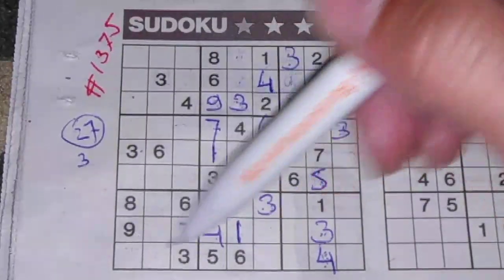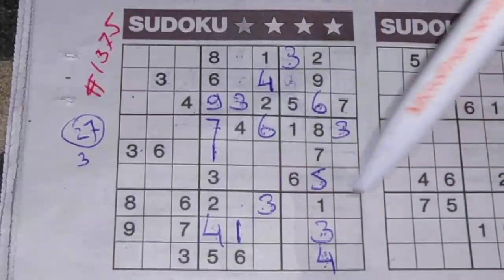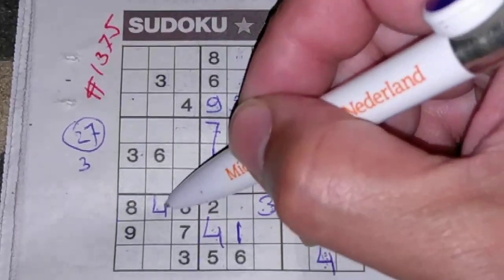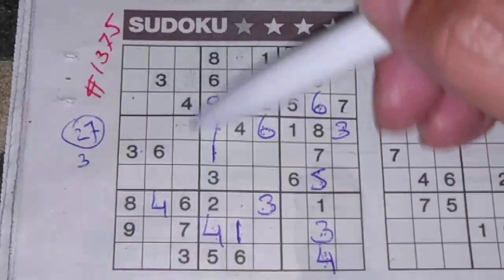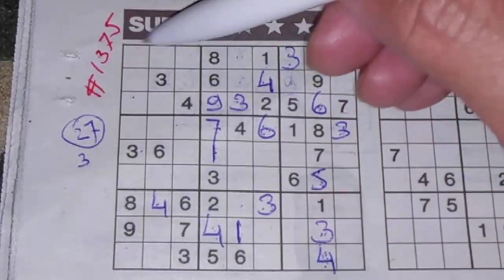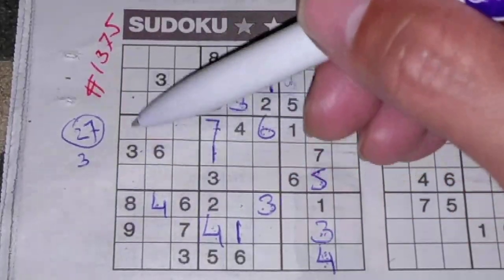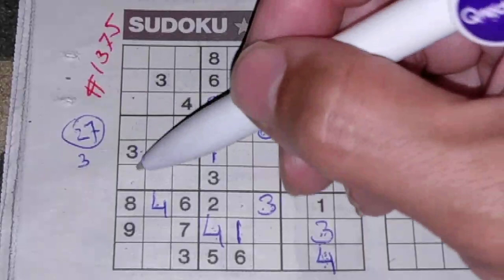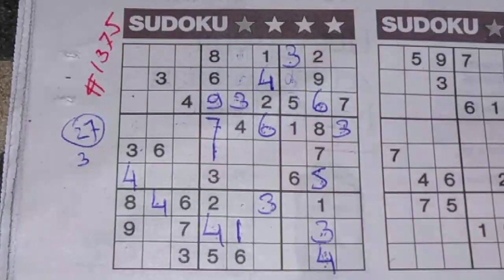4 in this row, 4 in the row above. So in that row, the only place for the 4 should be there. 4 in the third column, 4 in the second column. So the first column, the only 2 places for the 4 should be here or there. We see here 4, no 4 there. 4 should be here.